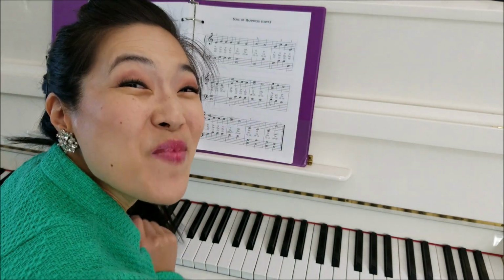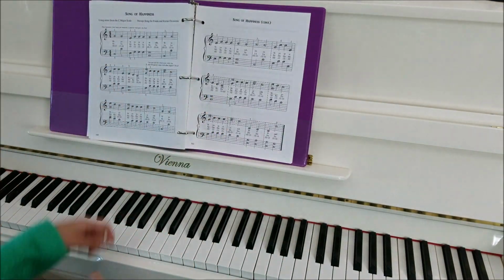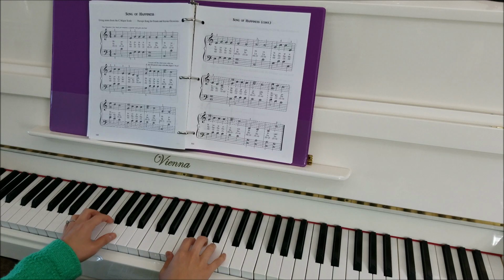Isn't that so beautiful? Let's try it again. All right, a little bit faster this time. Ready? 1, 2, 3, 4.